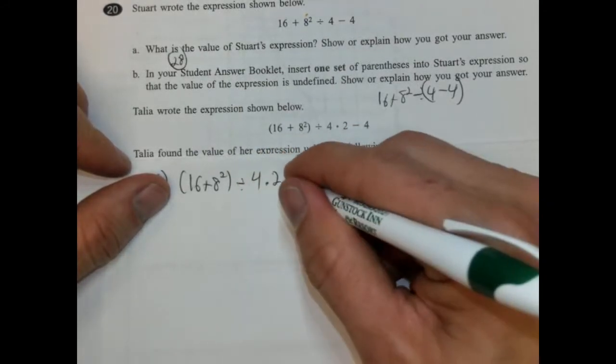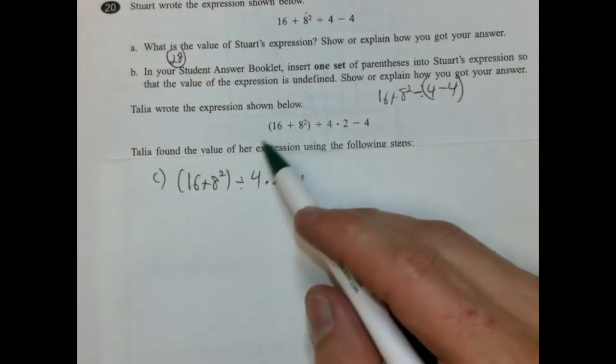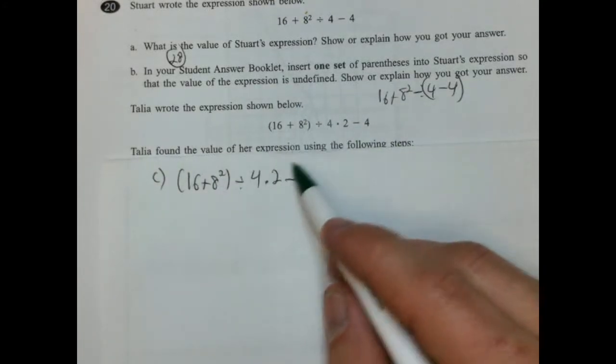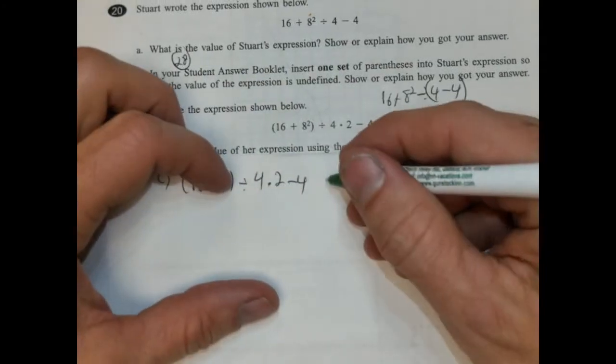Make sure you didn't make any mistakes. It's very easy to make a mistake here. So 16 plus 8 squared divided by 4 times 2 minus 4. Okay, so let's do an order of operations.